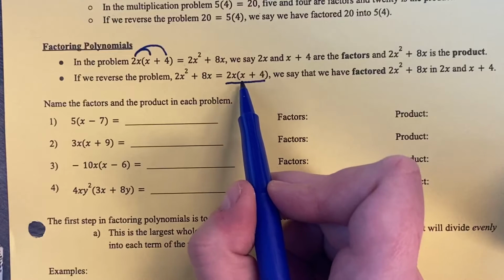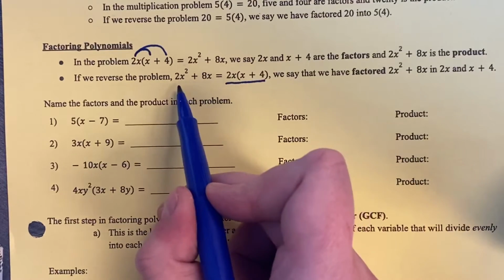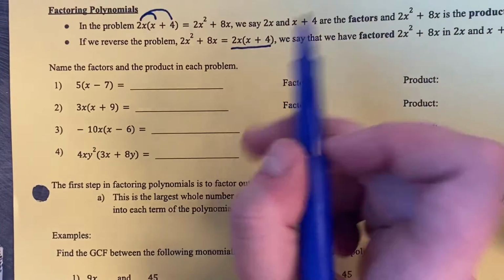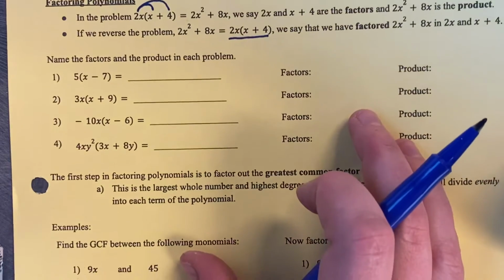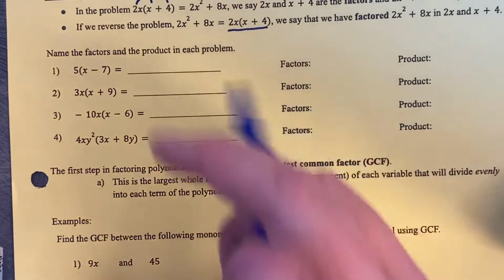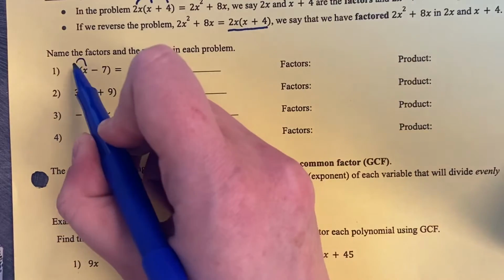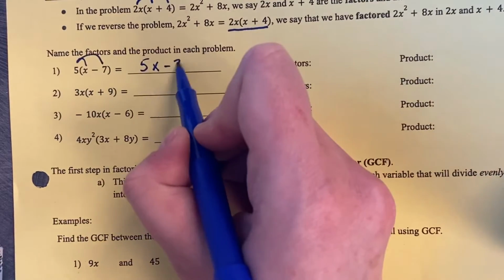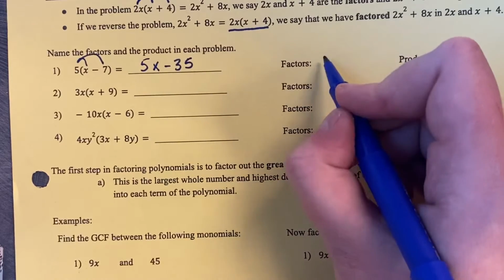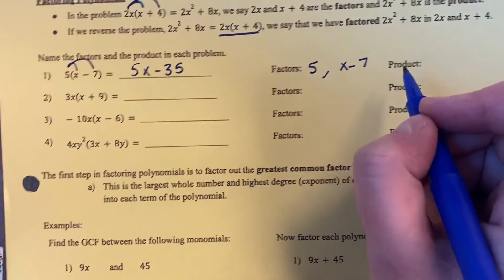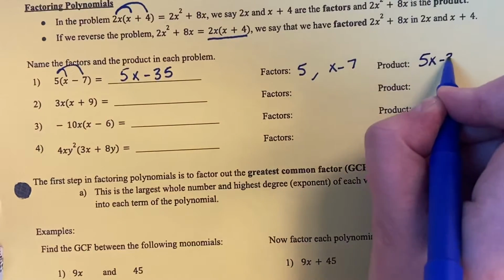So factoring puts a product back into its multiplication form, its reverse multiplication. So now all we're going to do is name the factors and products in each of these problems. So let's find the product. 5 times x is 5x. 5 times negative 7 is negative 35. The factors were 5 and x minus 7, and the product is 5x minus 35.